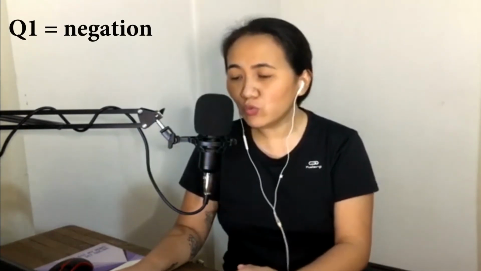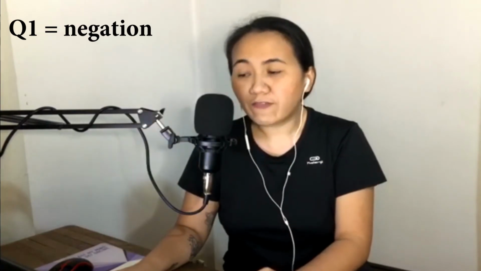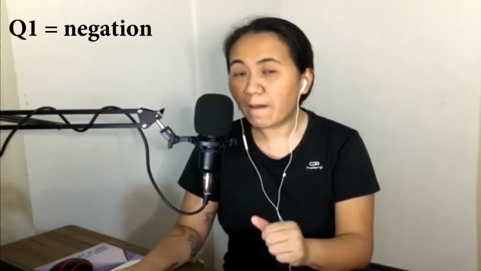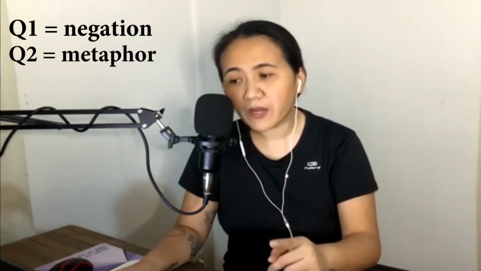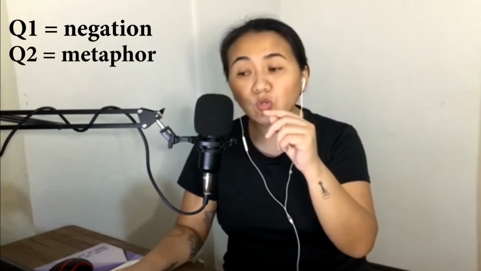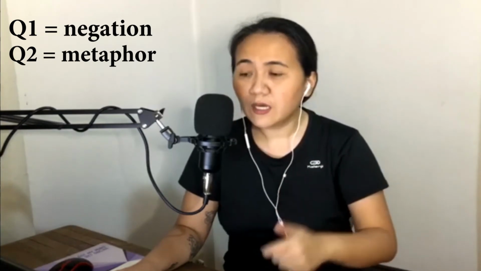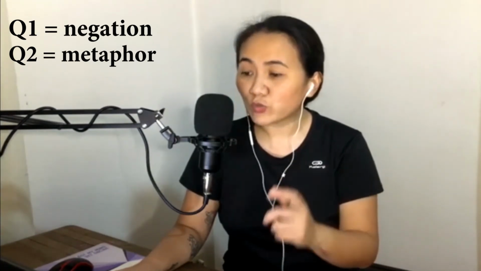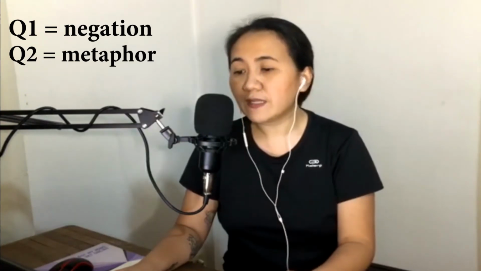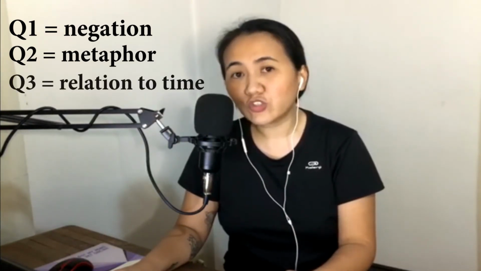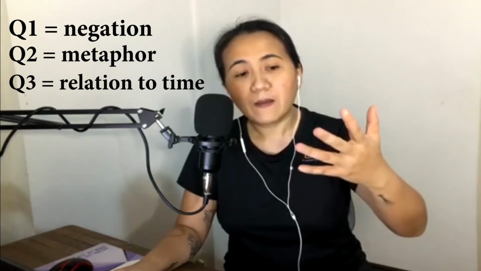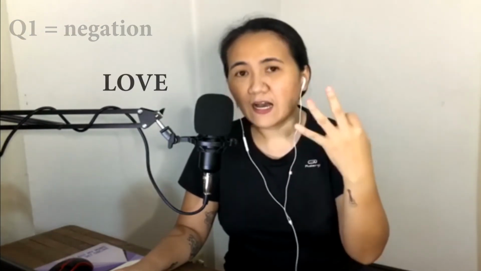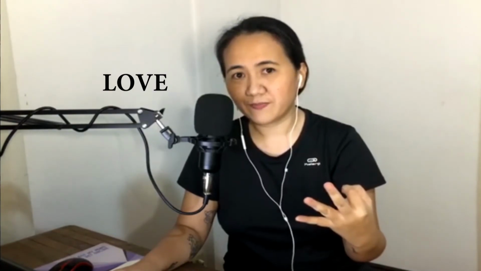Quatrain number 2 defines love through metaphor. It compares love to, number 1, a lighthouse, and number 2, the northern star. And quatrain number 3 defines love in relation to time. But all 3 quatrains define love. You get the point there?